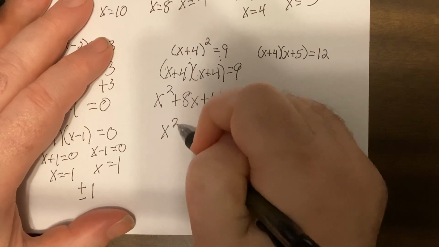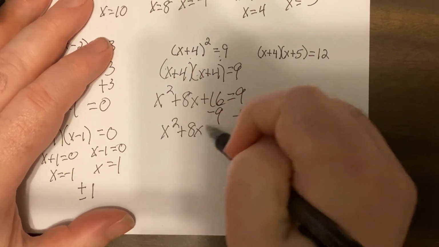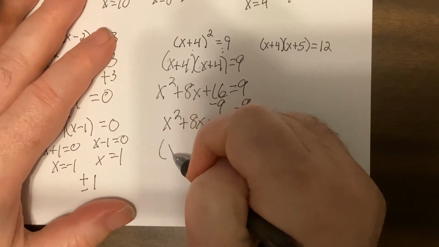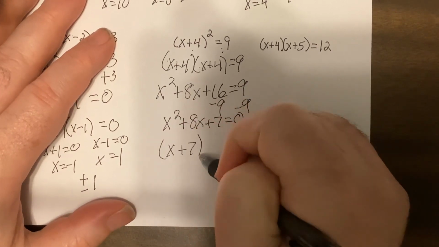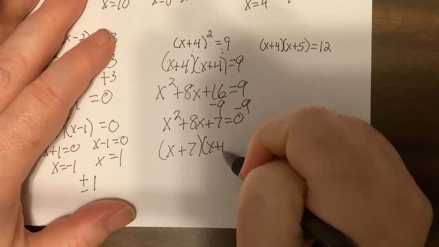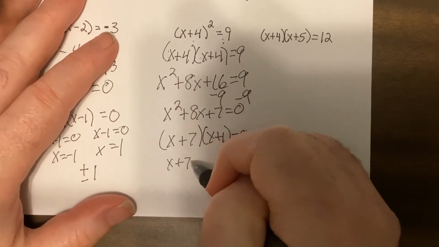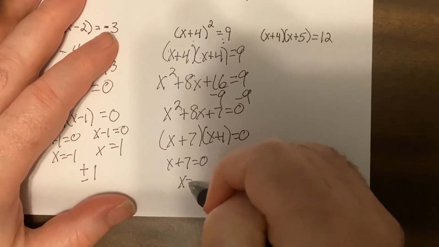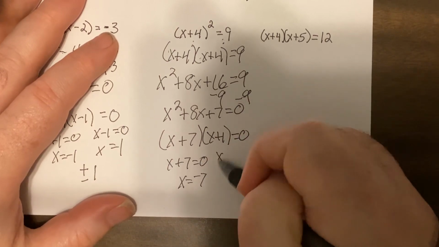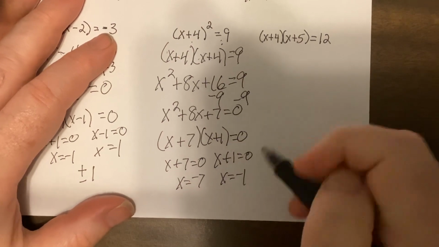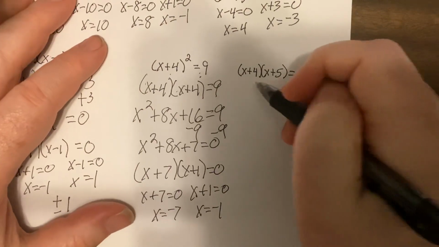So x squared plus 8x plus 7 equals 0. Now I can factor this. X plus 7, x plus 1. Did you get this right? Oh boy. So x plus 7 equals 0. So x equals -7. X plus 1 equals 0. So x equals -1.